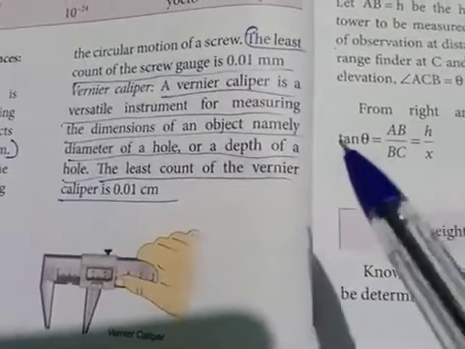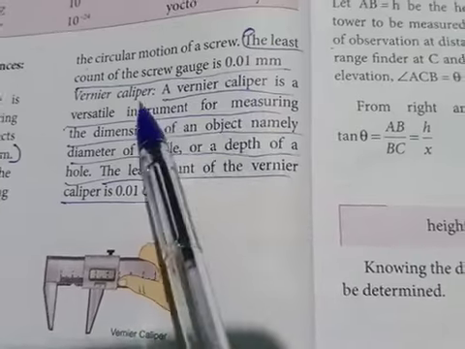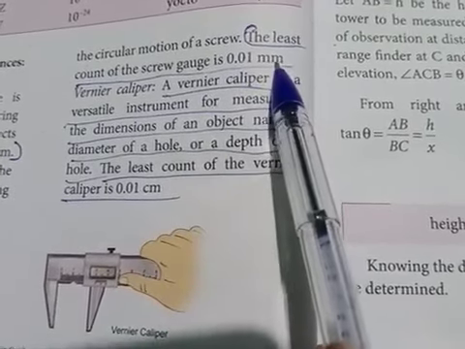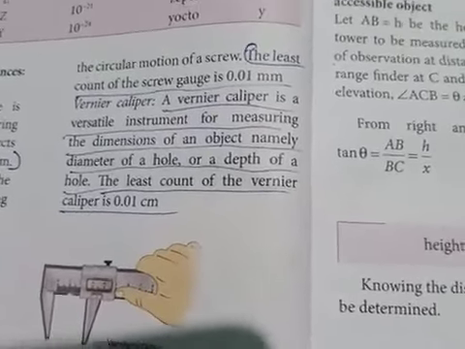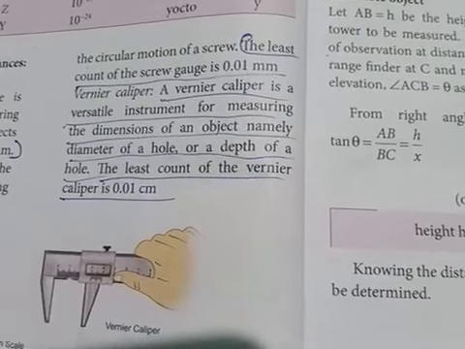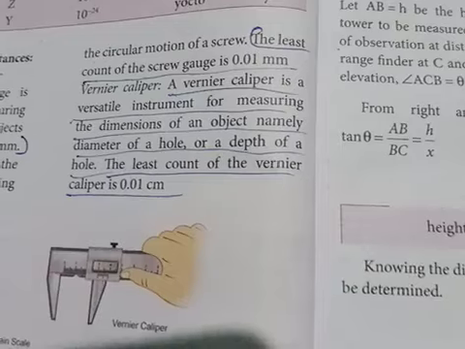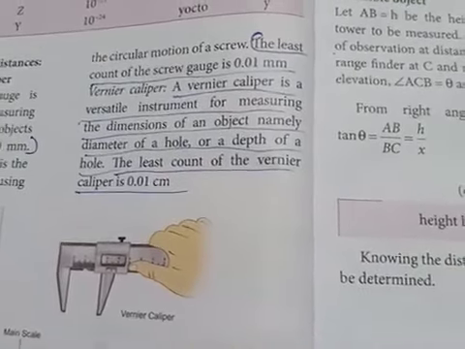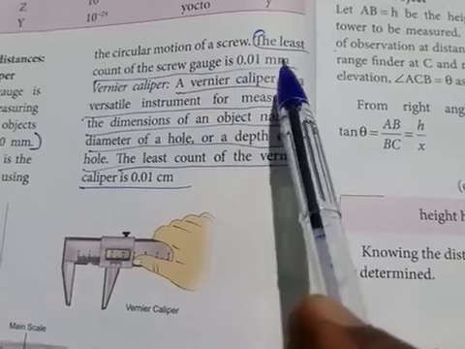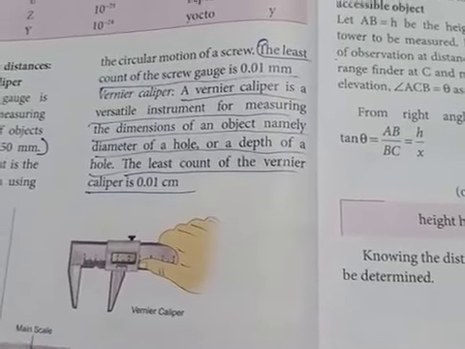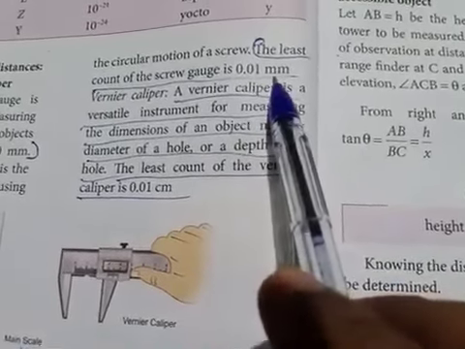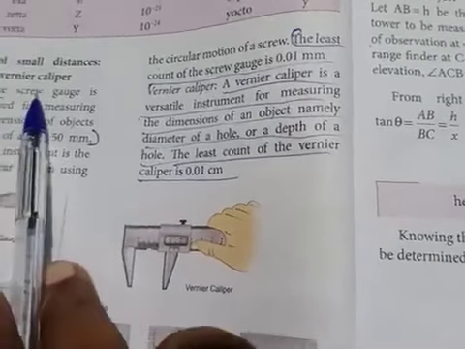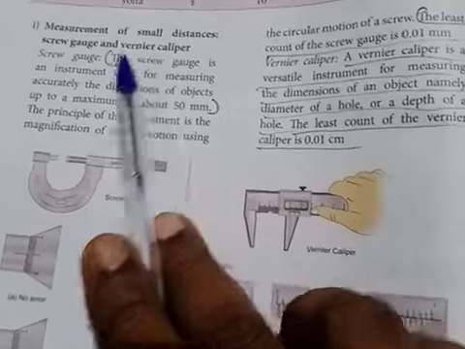And you know that the least count of the screw gauge is 0.01 millimeter. Least count means the smallest measurement we can read from this instrument. For every instrument there is a smallest measurement, which we call the least count of that instrument, and in this screw gauge the least count is 0.01 millimeter. So to measure the smallest distance, we are using the screw gauge.